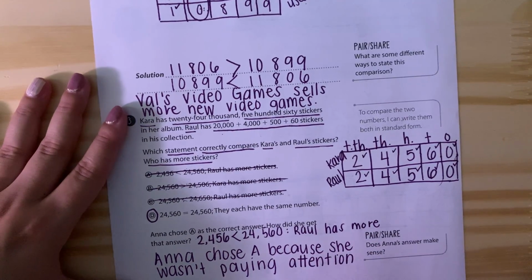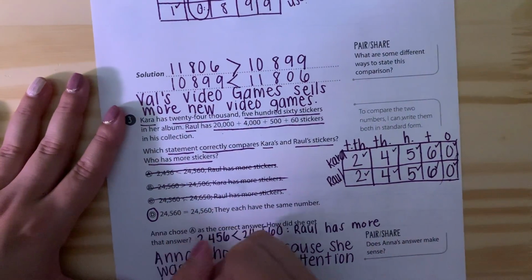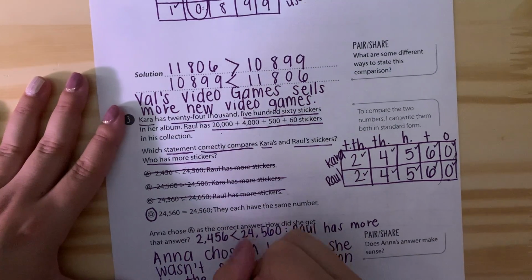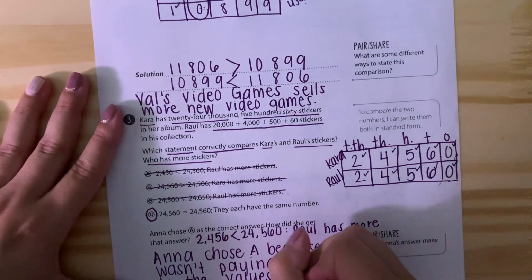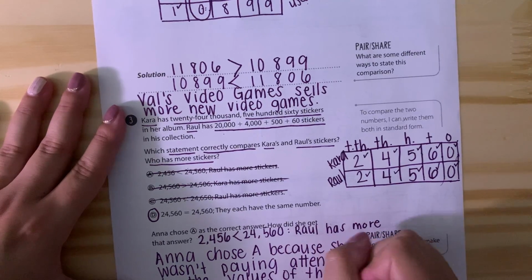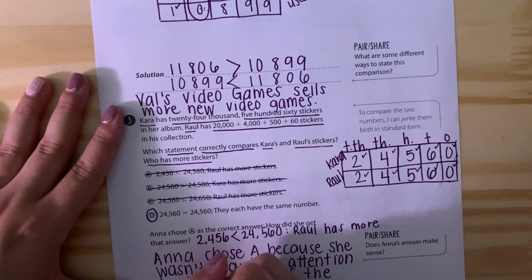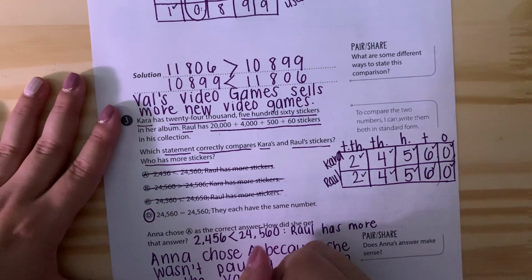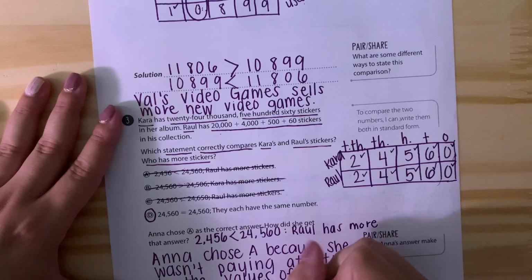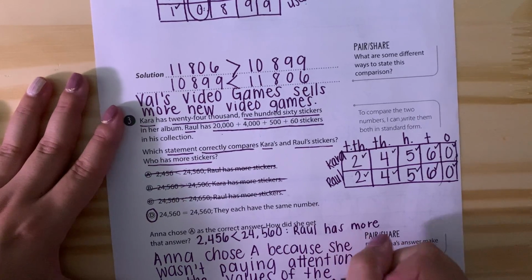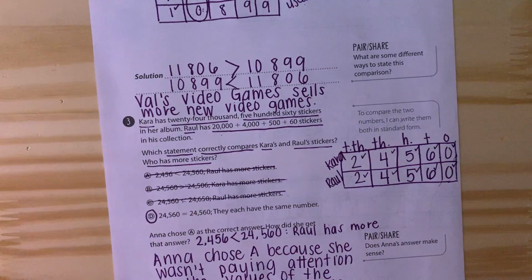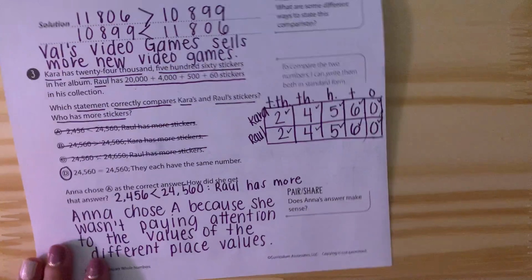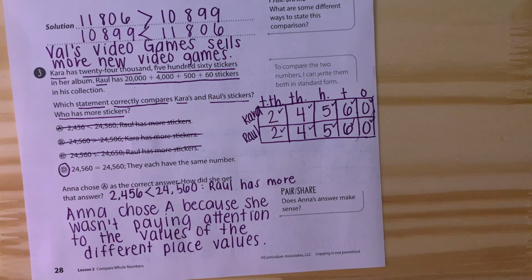And we can even be more specific and say she wasn't paying attention to the values of the different place values. And we can be more specific, which is even better. So she wasn't paying attention, friends, and that's what happens when you're not paying attention. You can get things mixed up and make silly, goofy mistakes. So Anna chose A because she wasn't paying attention to the values of the different place values. Okay? So that Anna, she really needs to pay attention, huh?